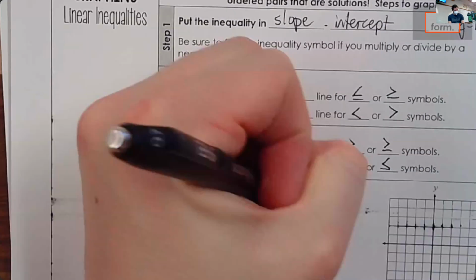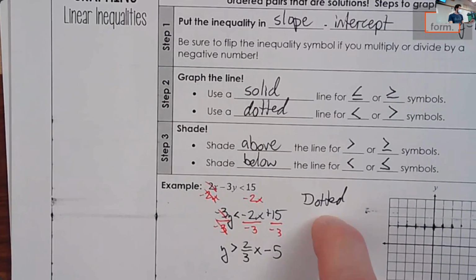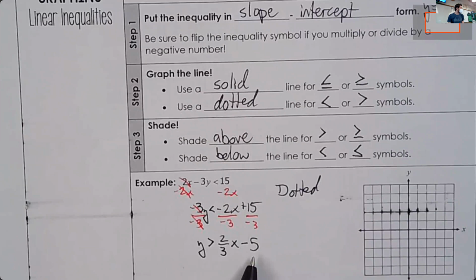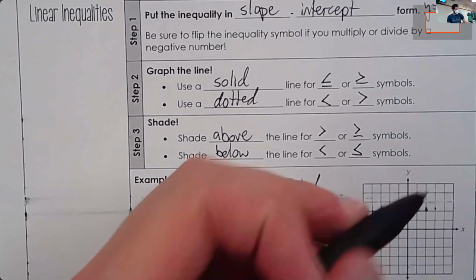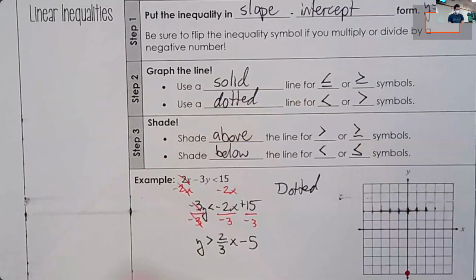I'm just going to write dotted. It's always a good idea to put this here. If you write that down real quick, that's an easy way to remember what type of line you're going to make. So let's go ahead and get our line on here. It's a dotted line, and it's starting at -5. We're going to graph this just like we normally would any other line. So we start at -5 on the y-axis. So we head down here, 1, 2, 3, 4, -5 is all the way at the bottom. And then we have a slope of 2/3. So up 2/3. So 1, 2, 1, 2, 3, just like that.